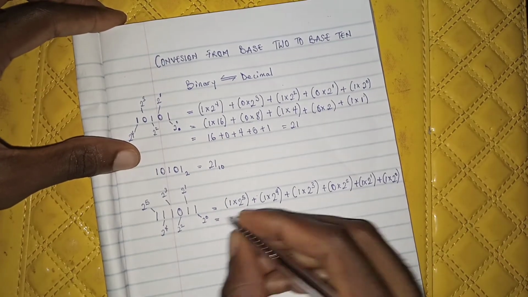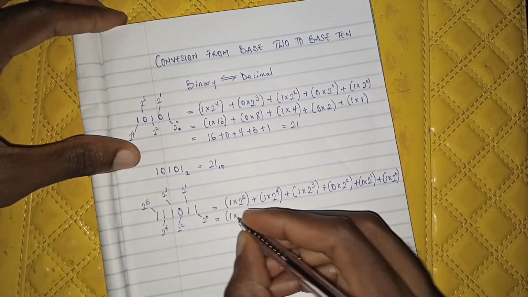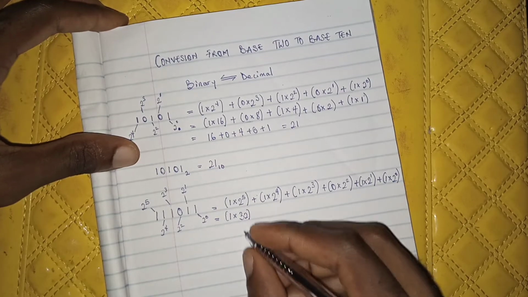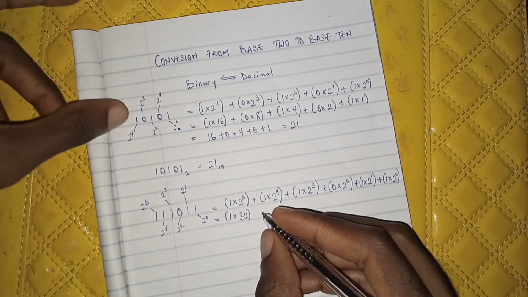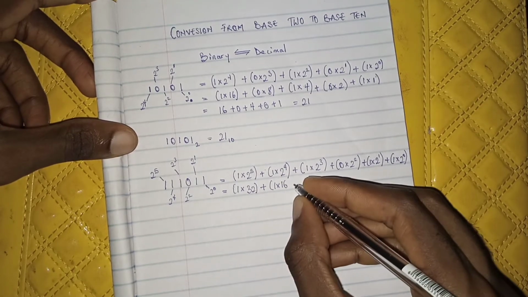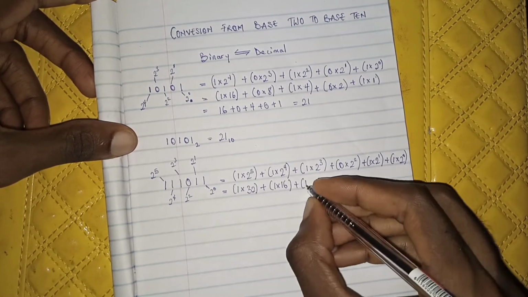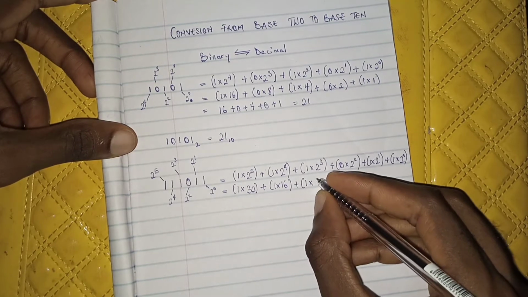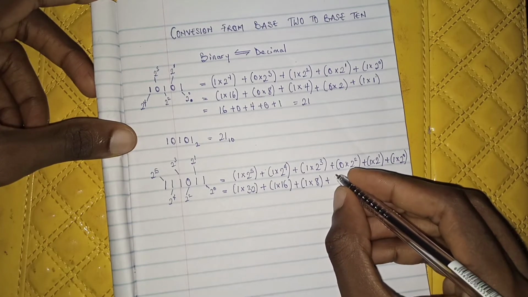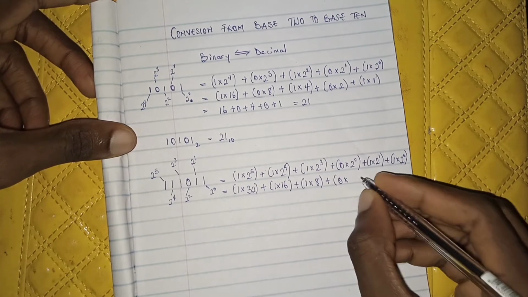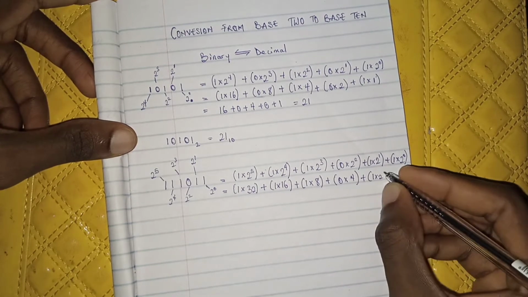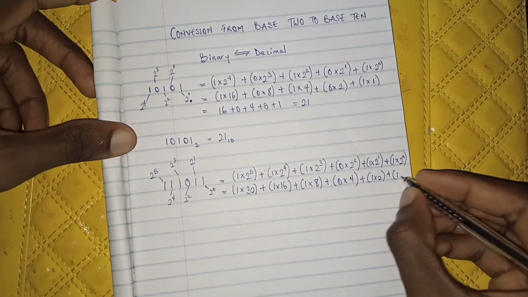So we say equals 1 times 32, yes, 2 raised to power 5 is 32, then plus 1 times 16, plus 1 times 8, plus 0 times 4, plus 1 times 2, plus 1 times 1.